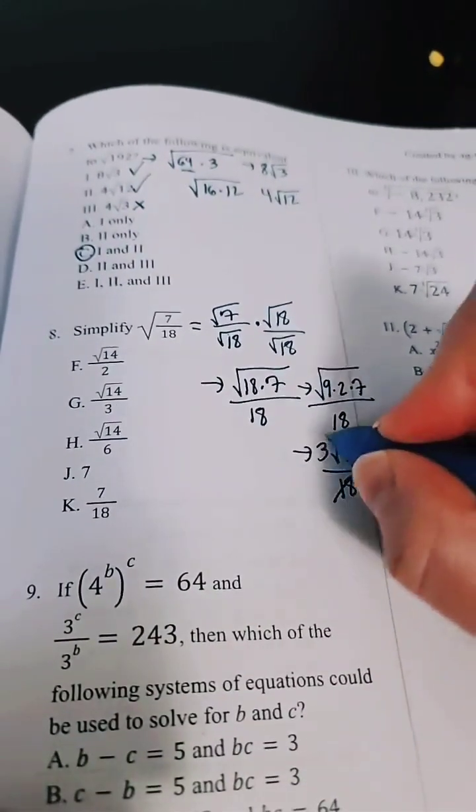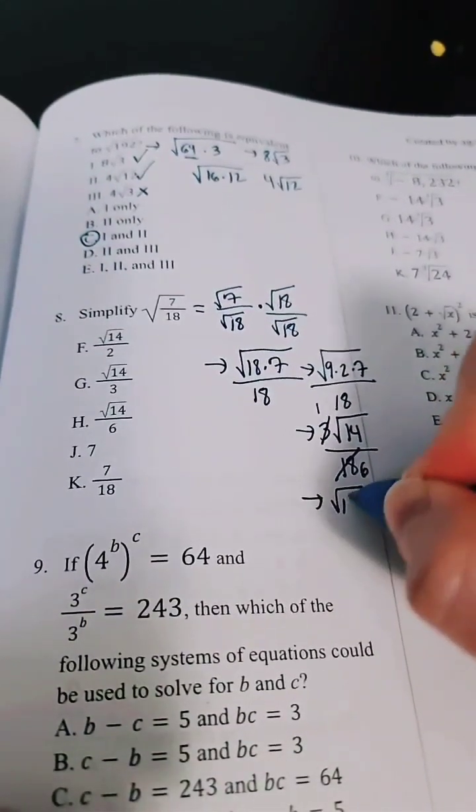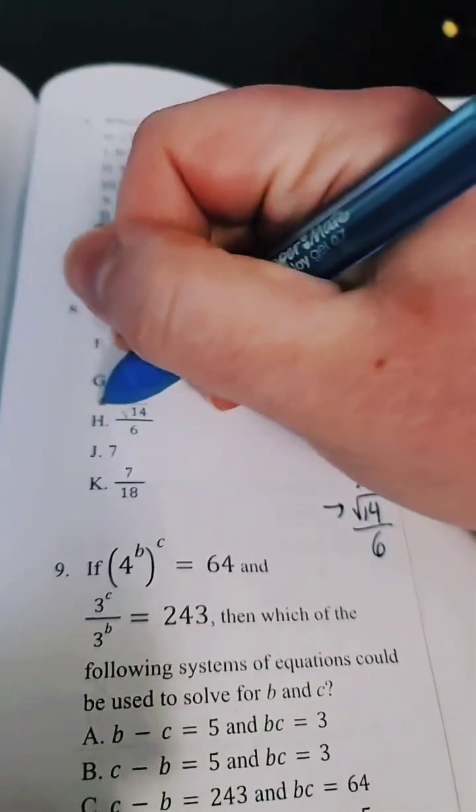Then we can divide by 3 on top and bottom. That would be 1. That would be 6, because that's the greatest common factor. So it's going to be root 14 over 6. So it would be H.